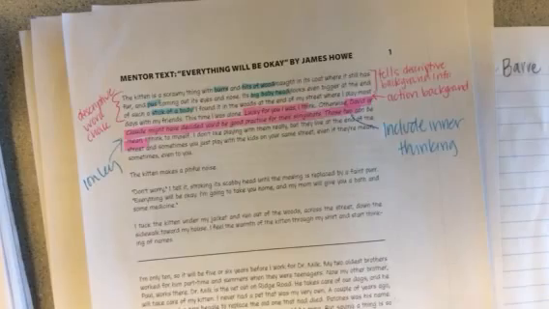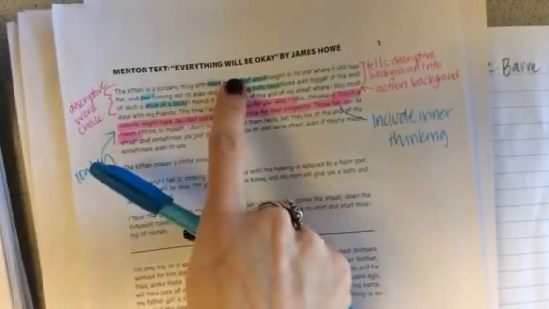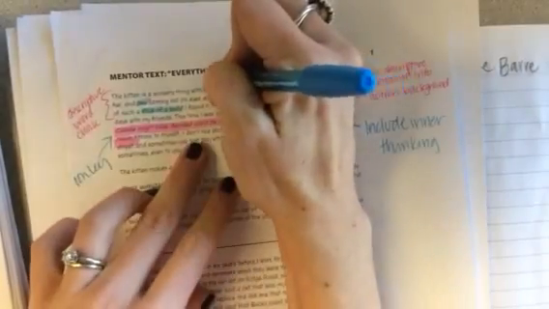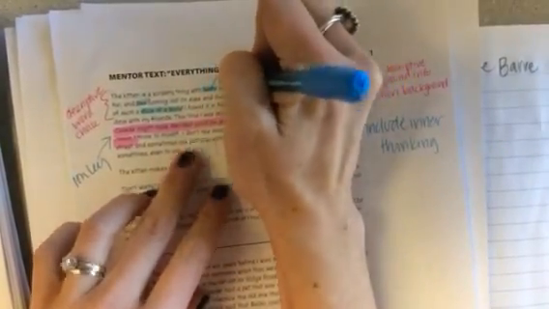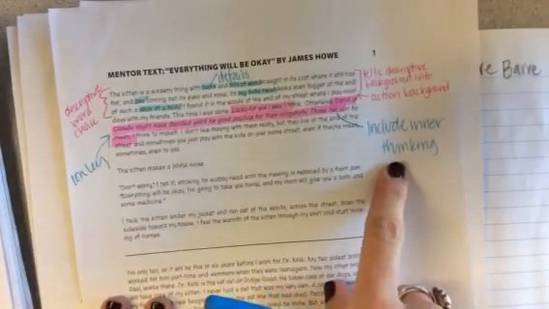So what I'm noticing is that this lead can pull us right into the story by including very precise details, like these examples. So I'm going to put details. And a lead can also pull us into the story by including inner thinking.